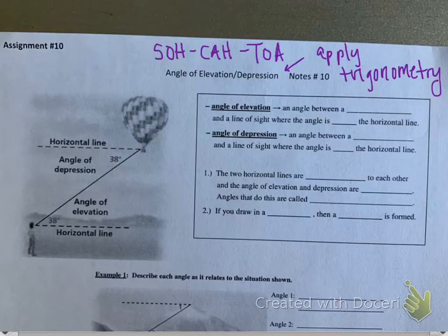So there's two different angles created in this picture. One is called the angle of elevation. Elevation means going up. If you look at this angle right here, the 38-degree angle, it's an angle between a horizontal line, this dashed line, and a line of sight, meaning this person is looking up. Notice that 38 degrees is above the horizontal line. So angle of elevation means you're looking up at something. In this case, he's looking up at the hot air balloon.